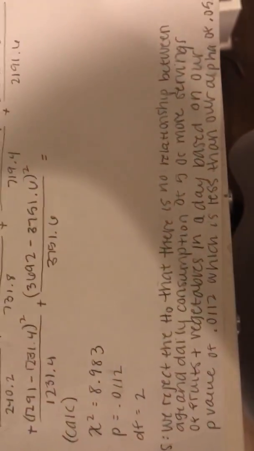And so in conclusion, since our p-value is 0.0112, we reject the Ho that there is no relationship between age and daily consumption of 5 or more servings of fruits and vegetables in a day based on our p-value, which is less than our alpha level of 0.05.